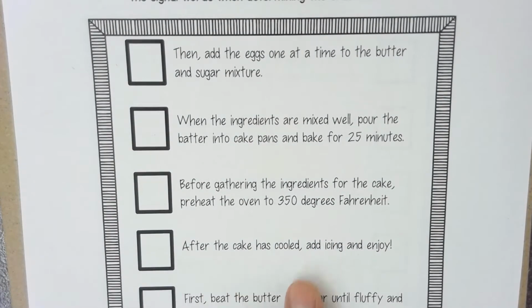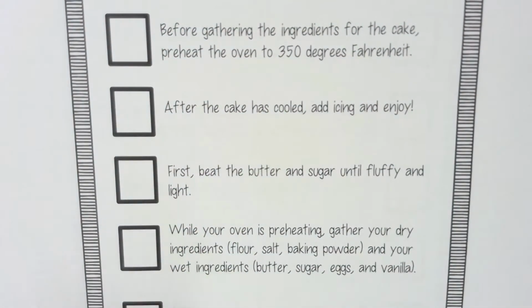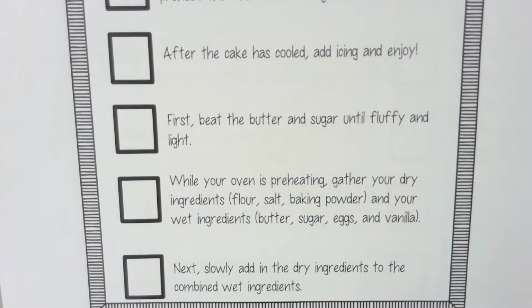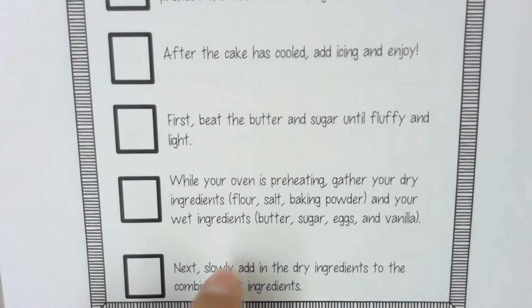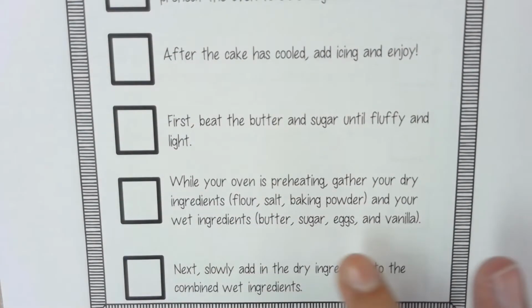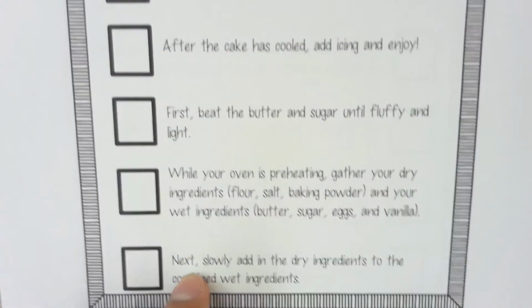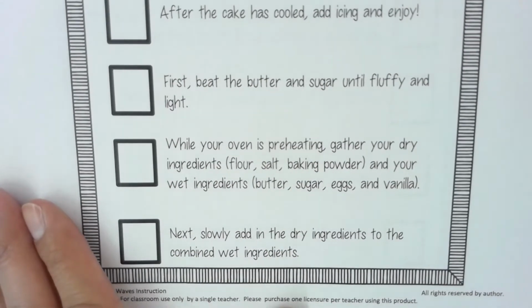After the cake has cooled, add icing and enjoy. First, beat the butter and sugar until fluffy and light. While your oven is preheating, gather your dry ingredients, flour, salt, baking powder, and your wet ingredients, butter, sugar, eggs, and vanilla. Next, slowly add in the dry ingredients to the combined wet ingredients.